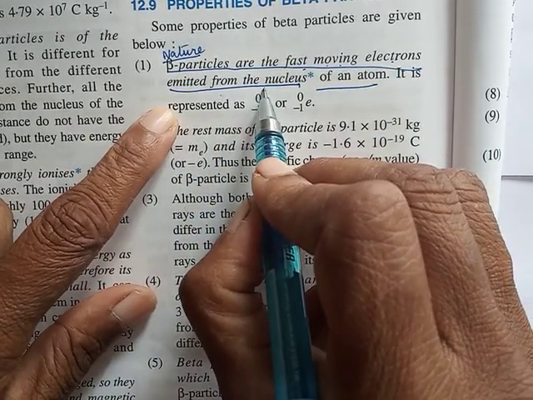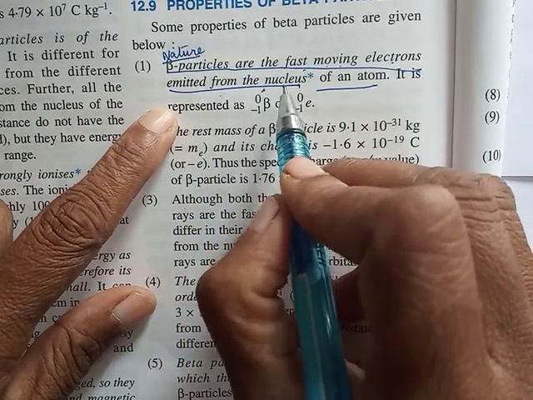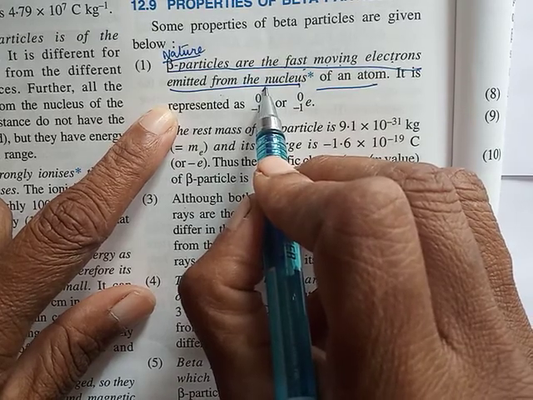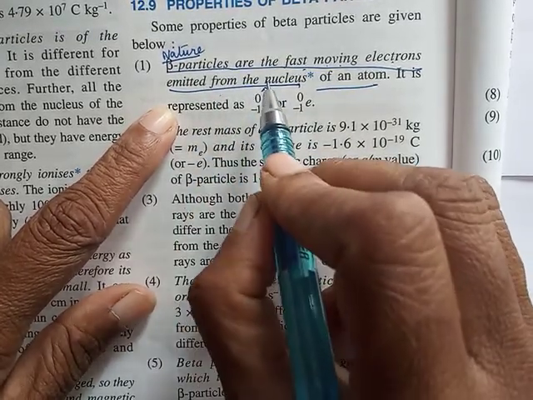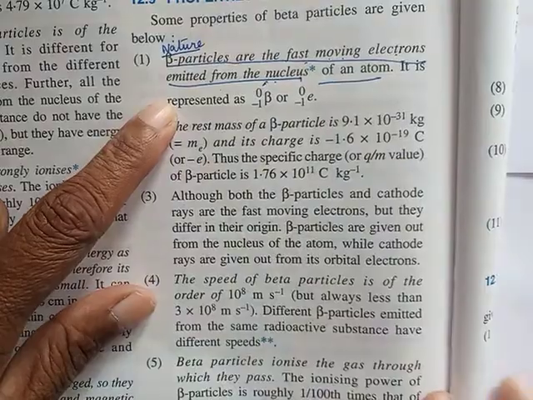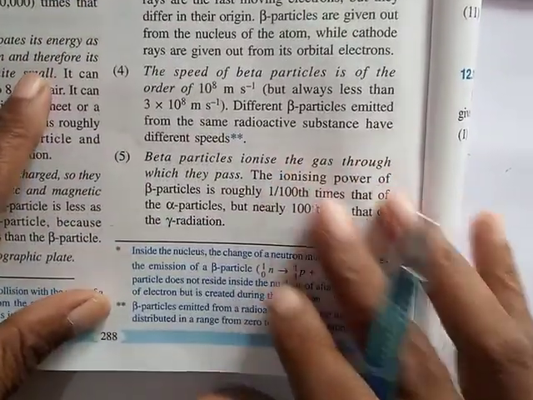So where did the electron come from inside the nucleus? You know that electrons only revolve around the nucleus. Now, that is what happens during beta emission.